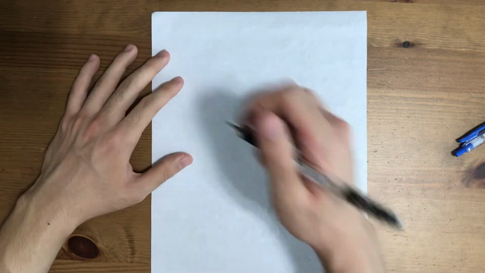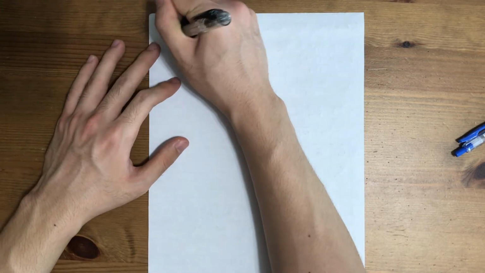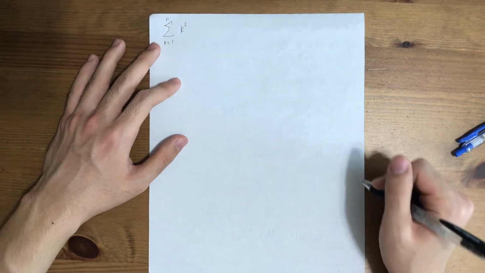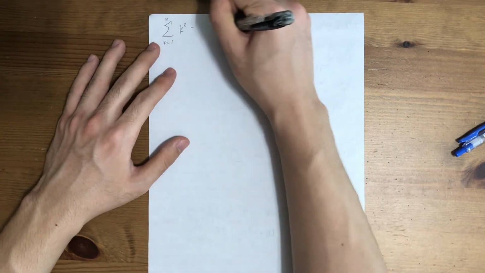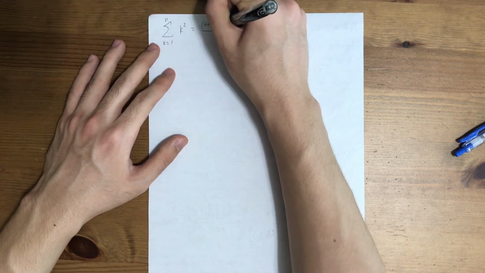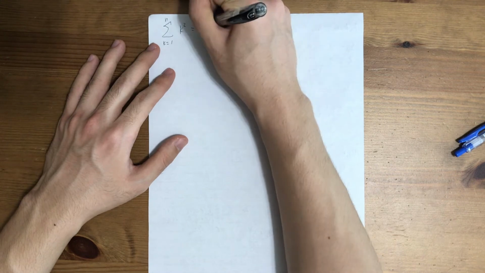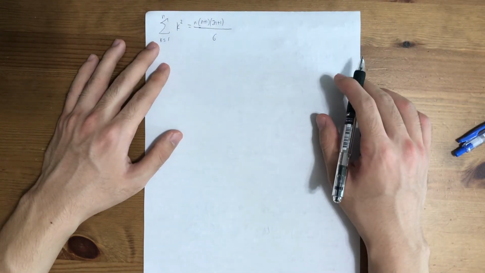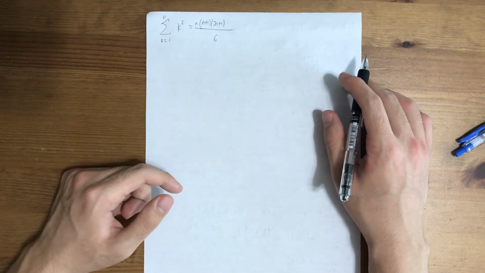For HL students, there's one assumed knowledge: when you have to add the square numbers, the formula is like this. n times n plus 1 times 2n plus 1.